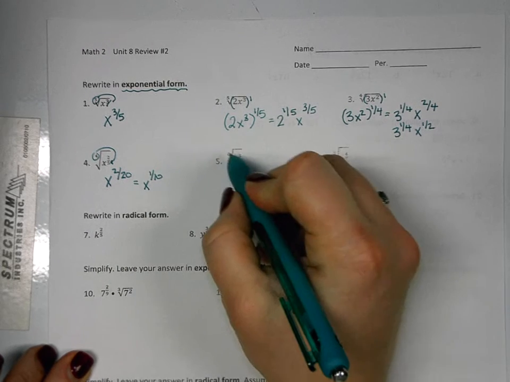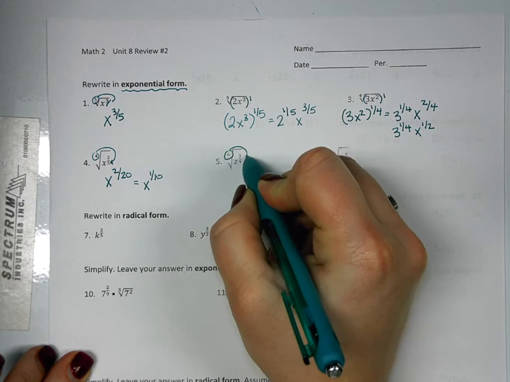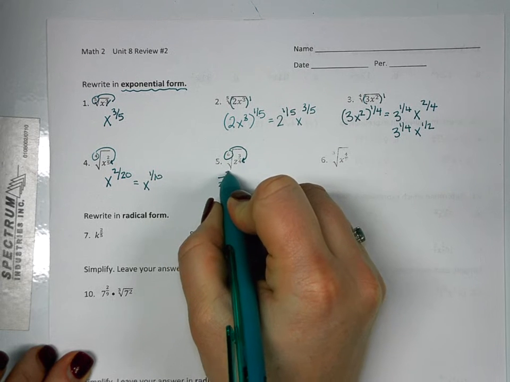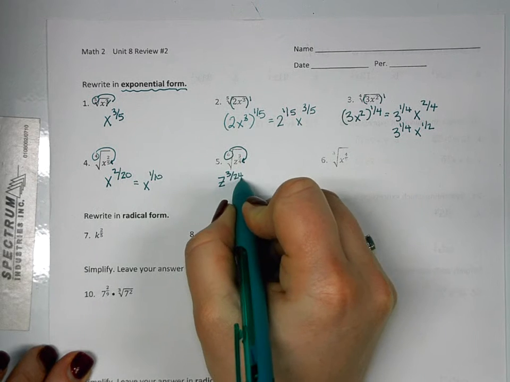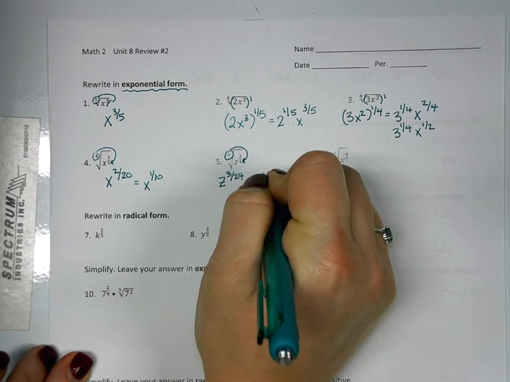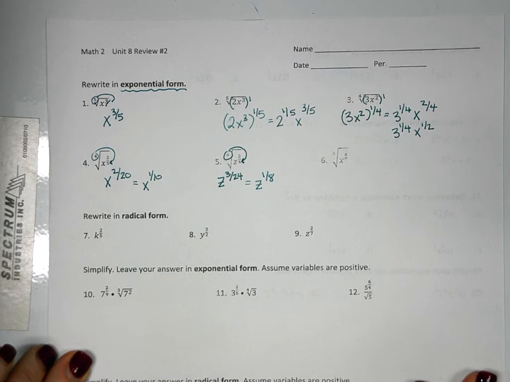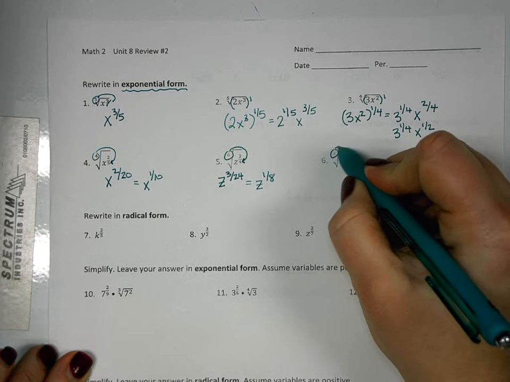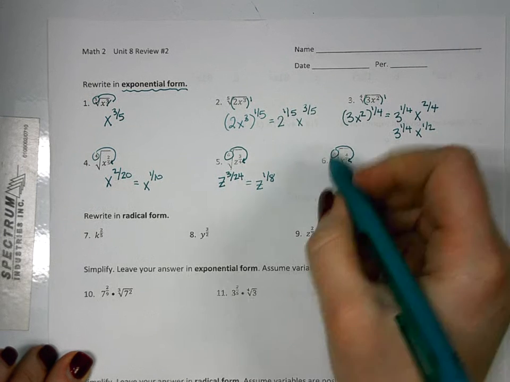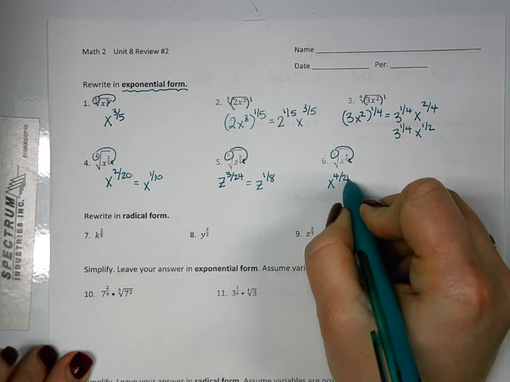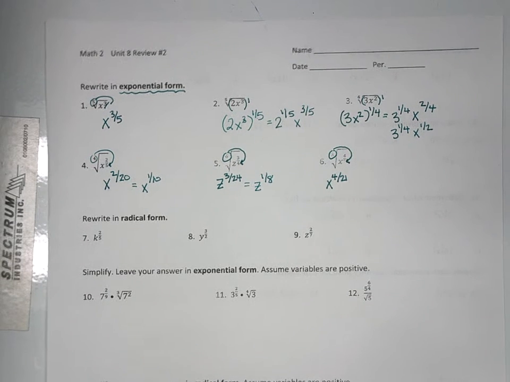Same thing on number 5. We have a 6 on the outside, a 4 that's already down there. So we have 3/24 when we multiply the 6 and the 4, and that can reduce to 1/8. And then here we have a 3 with a 7 already down there. So x to the 4/21, that doesn't reduce, so that's our answer.